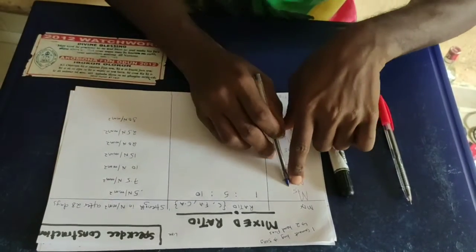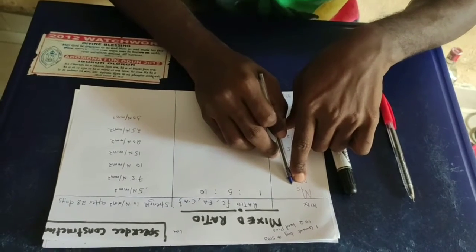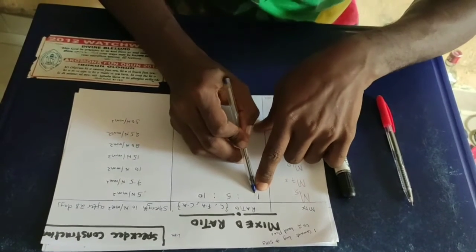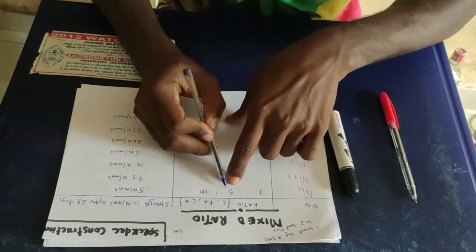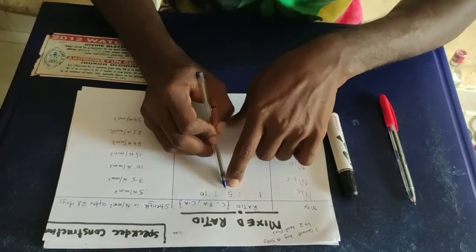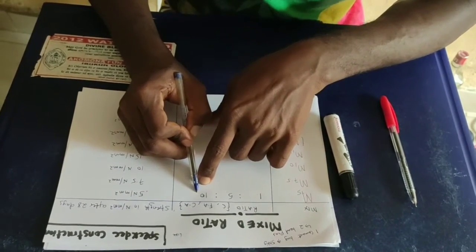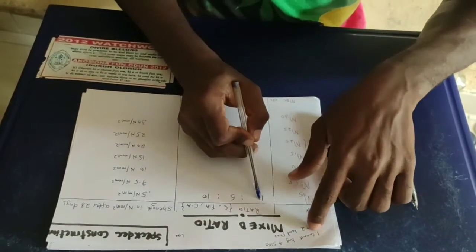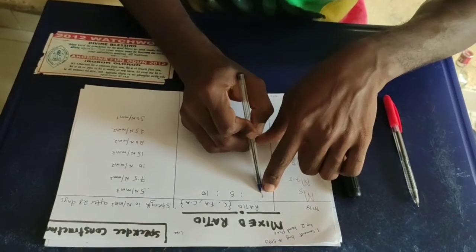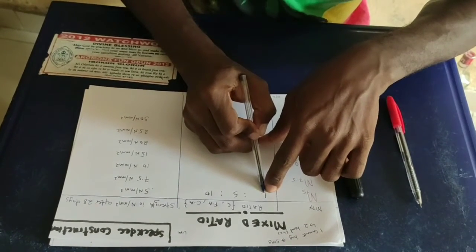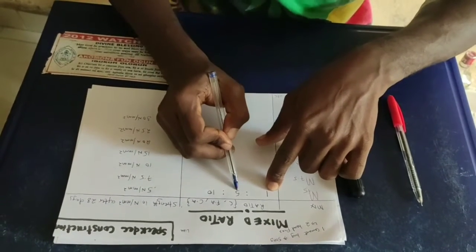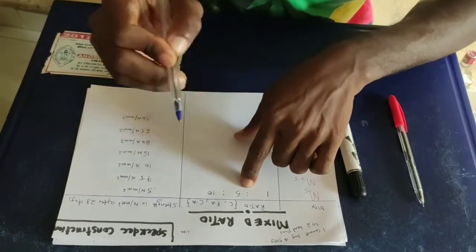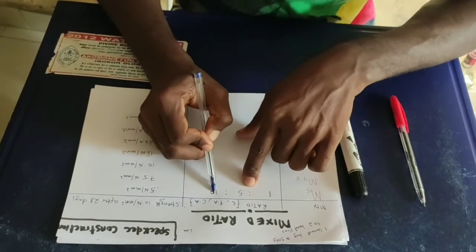So if you're mixing for M5, it is 1 part of cement, 5 parts of sand, 10 parts of gravel. So what does it mean? It means for M5, if you're taking 1 headpan of cement, you have to take 5 headpans of sand, and you have to take 10 headpans of coarse aggregate.